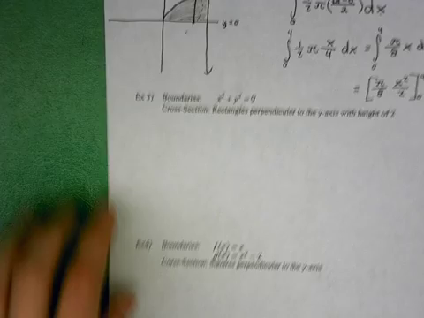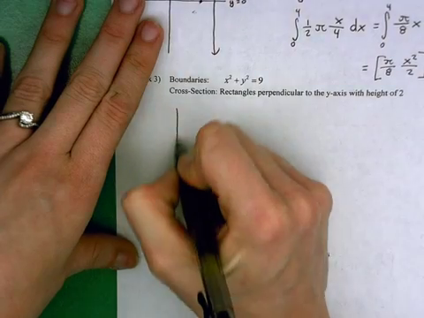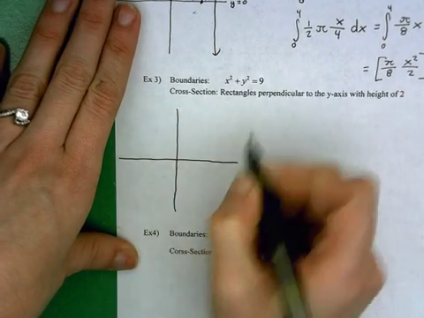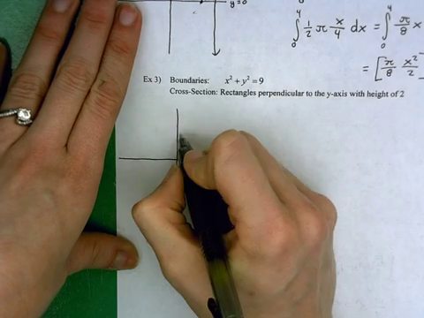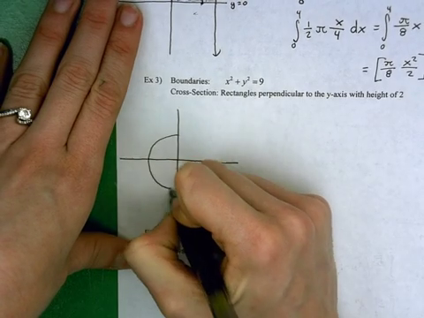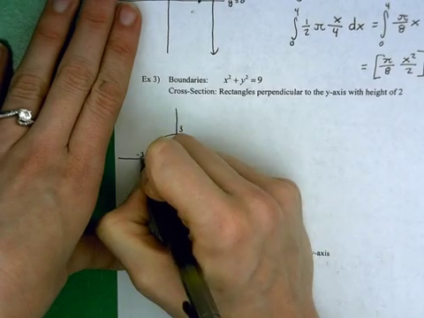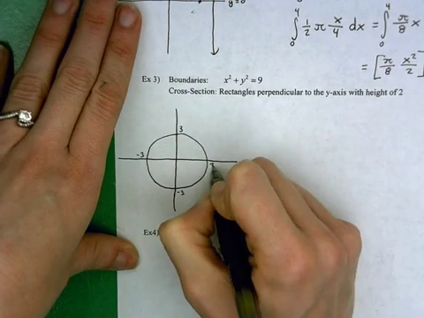Okay, number 3, we have x squared plus y squared equals 9, which is a circle with radius of 3. So this is up here at 3, negative 3, negative 3, 3.